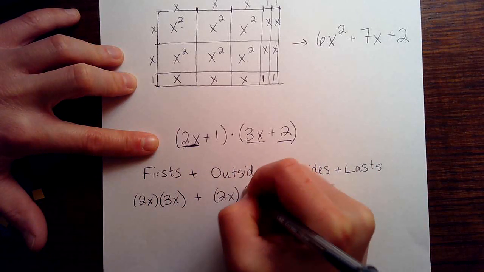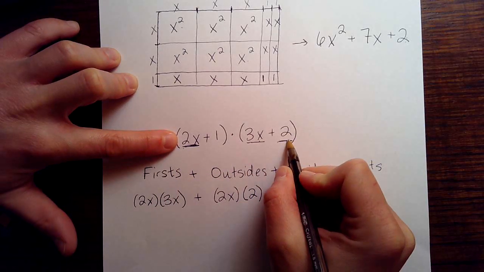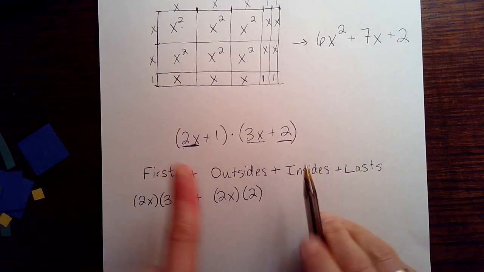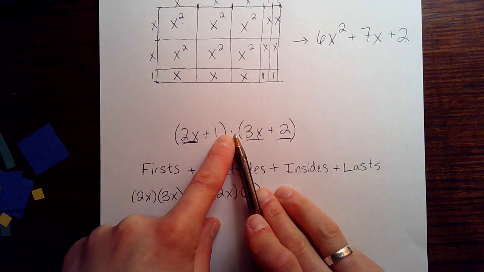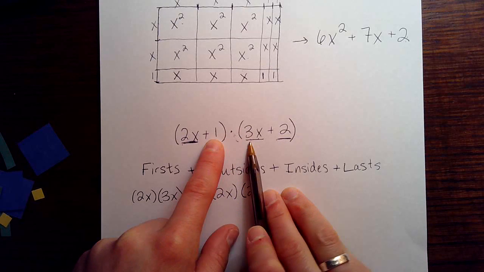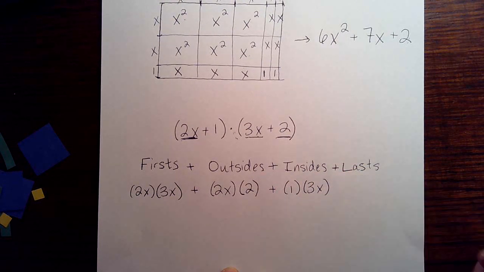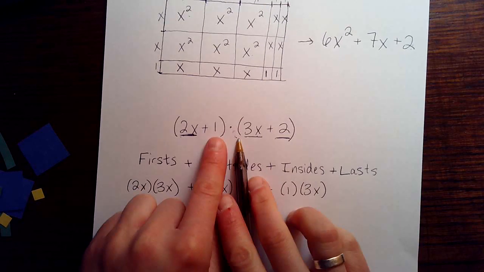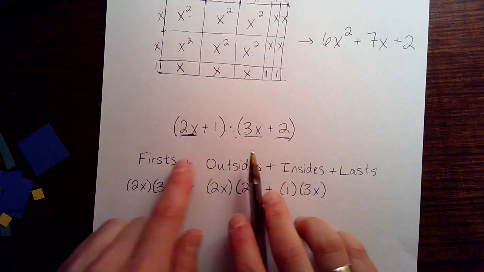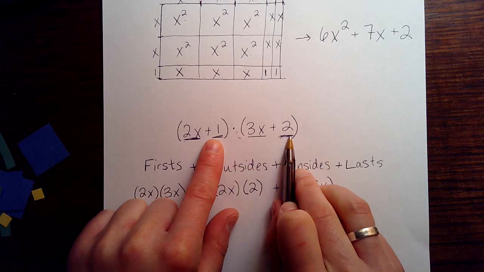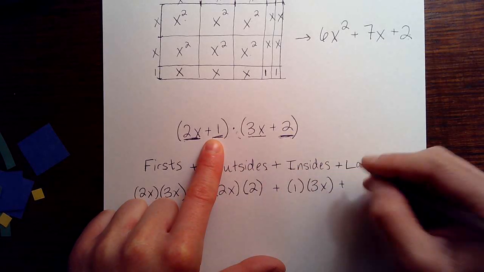So we're going to multiply together 2x and 2. Then insides. This means the innermost terms. So we go closest to this multiplication. We have 1 and 3x. And so we multiply those together right on the insides. And then last, you may have guessed it, this is the last term in each binomial, 1 and 2.